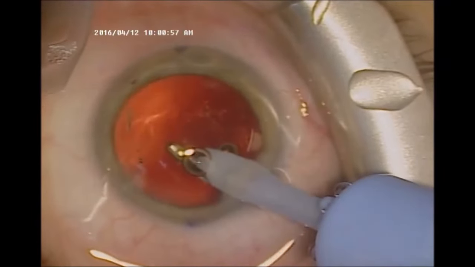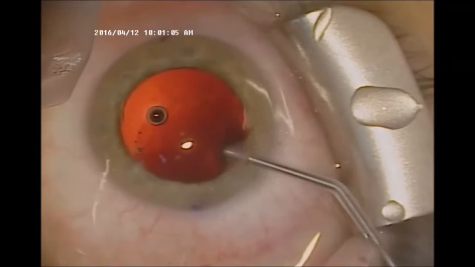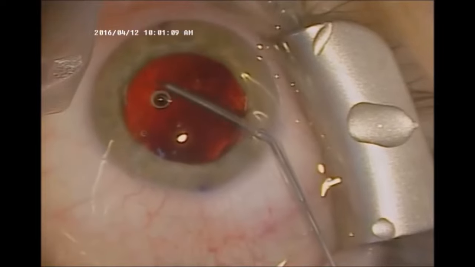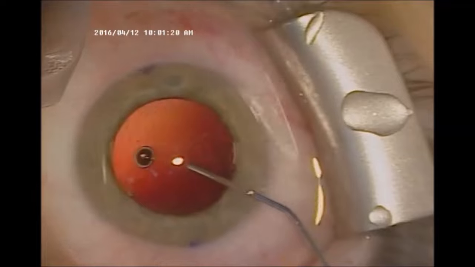Now that all of the cortex or the remaining lens material has been removed, I use a silicone tip in order to free up any remaining lens material that I've missed, called polishing.